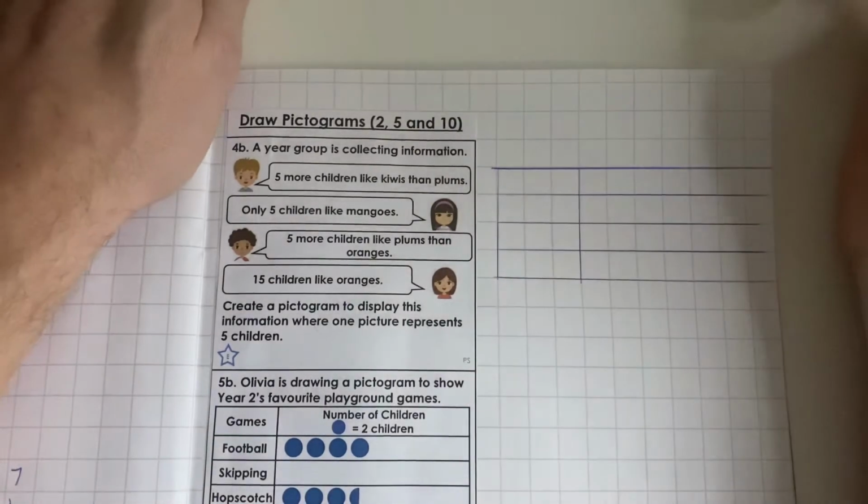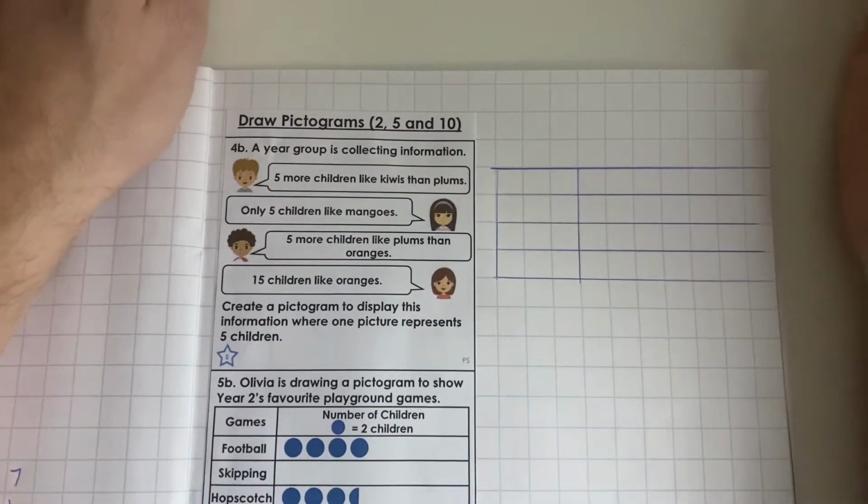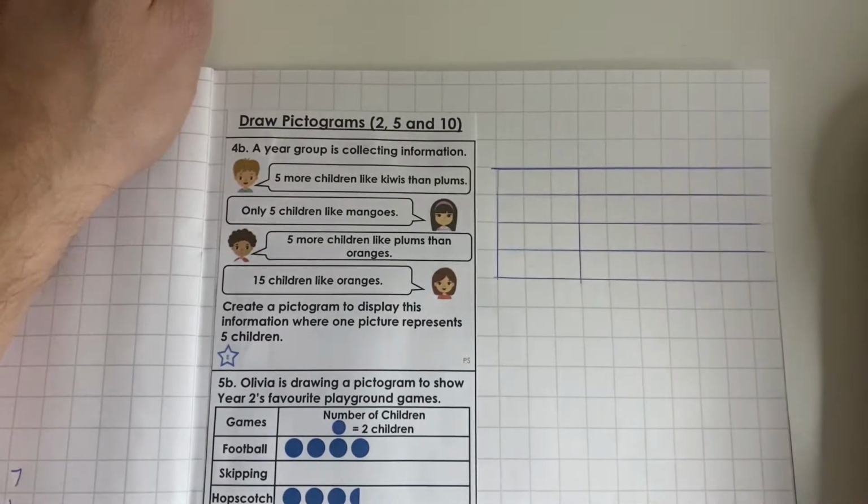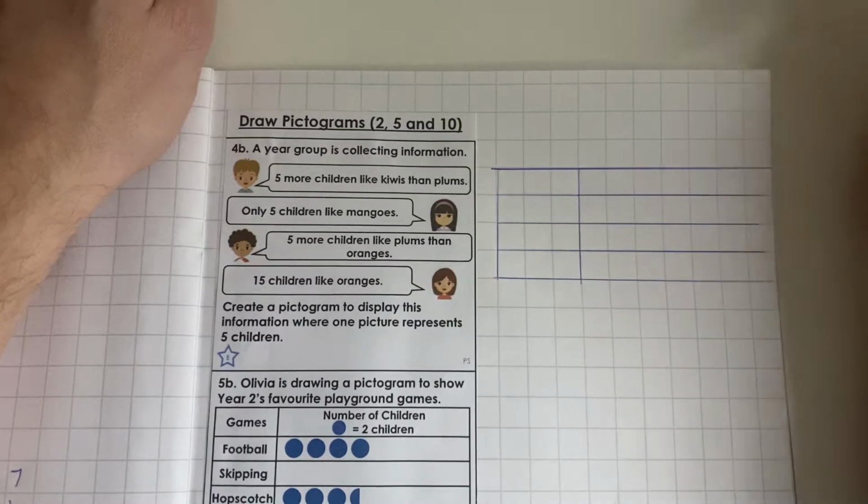So today's learning, we are going to be drawing pictograms again, using the 2 times, the 5 times and the 10 times table to help us. And we're going to be doing this through reasoning and problem solving questions.